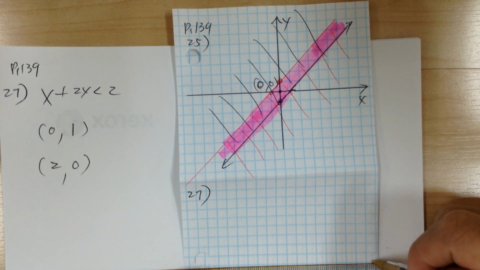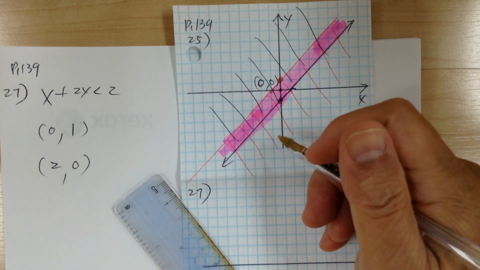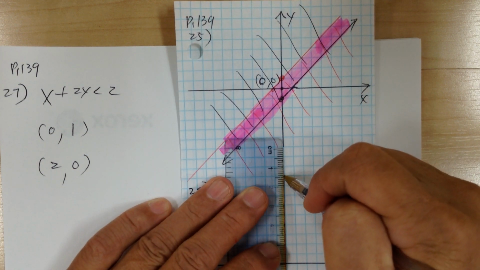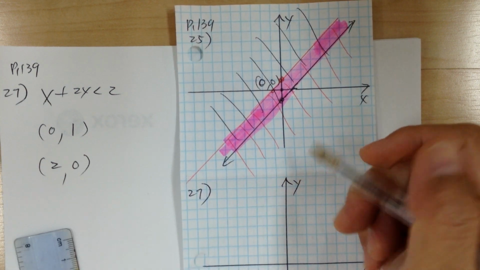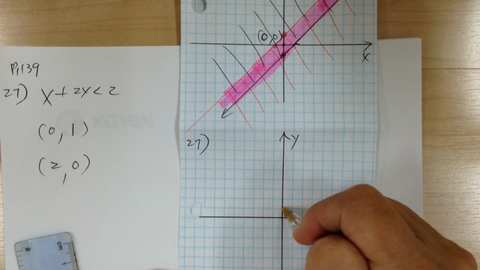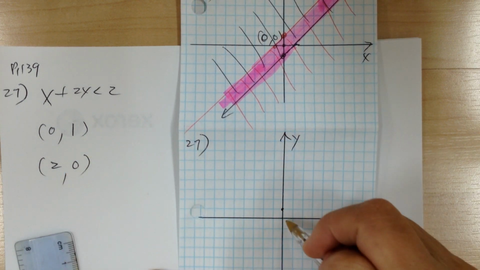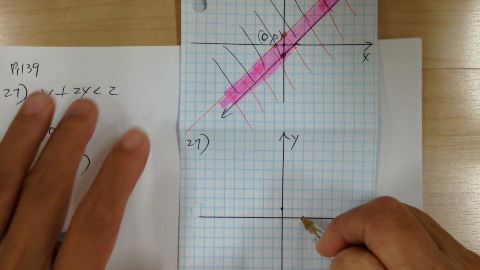So again, remember to do one at a time. Okay. If you try to do both at the same time, you're going to get really confused. Okay, so you got 0, 1 is right over here, and you got 2, 0 right over here, and it's going to be a dashed line.